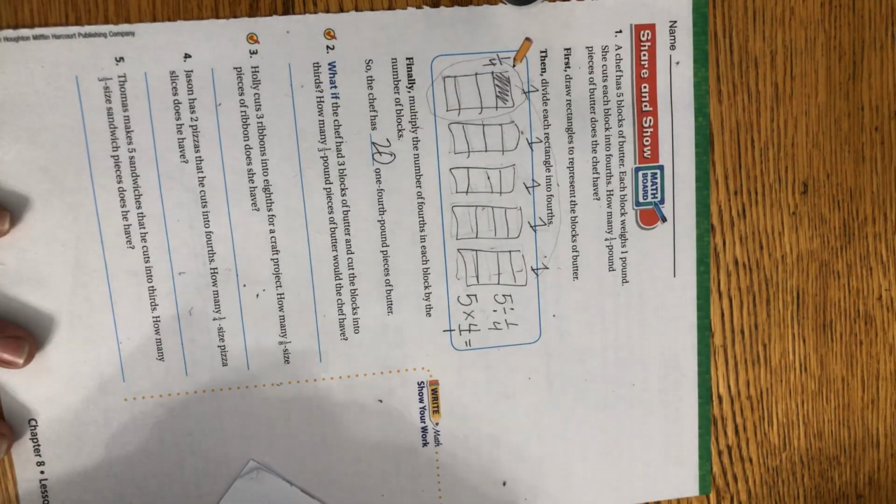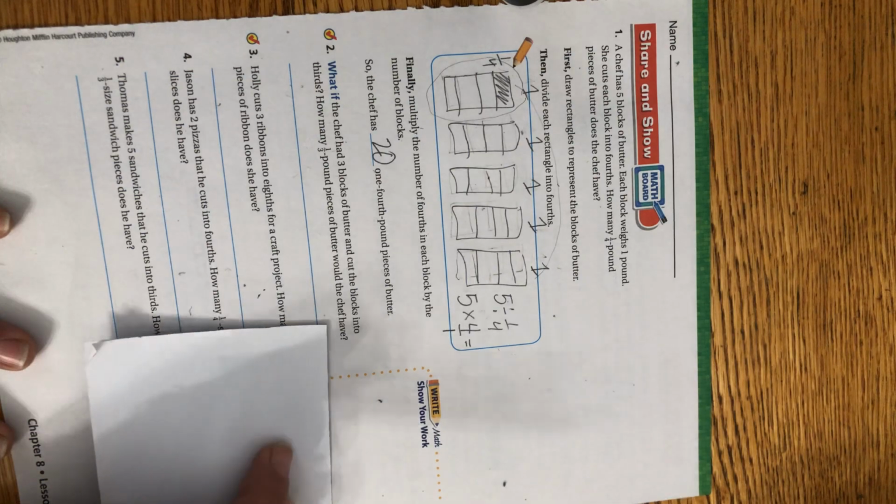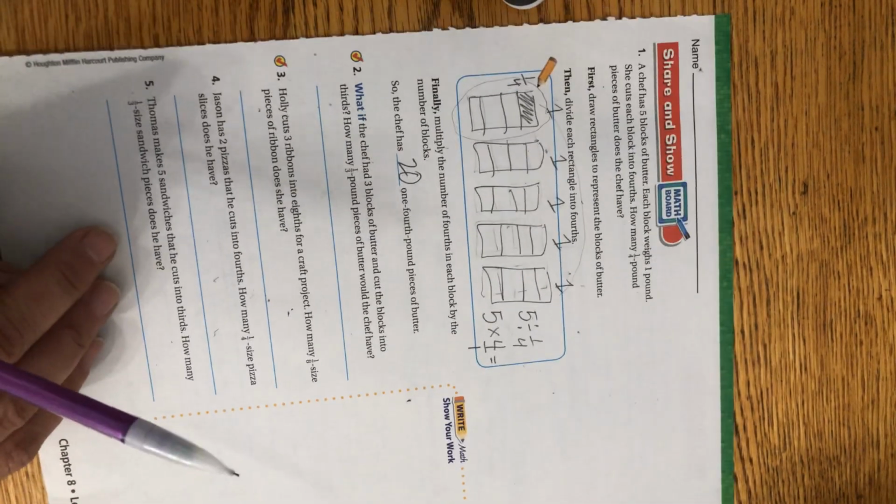Okay, so you're going to do the rest of these on your own. You can show your work and just write your work all over here, or I always have Post-its with me to do my work on Post-its if need be. And I will fill in the rest of these answers on the front and on the back.